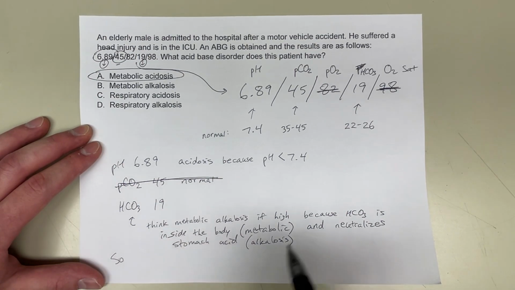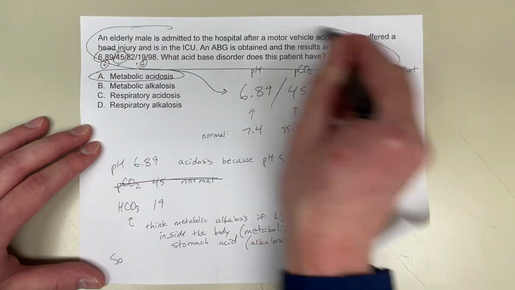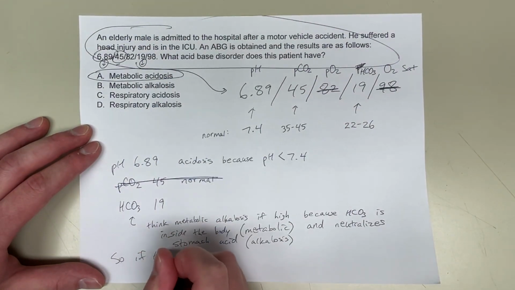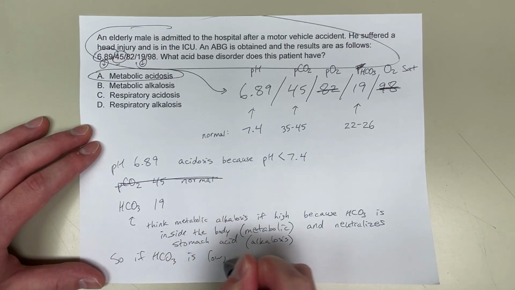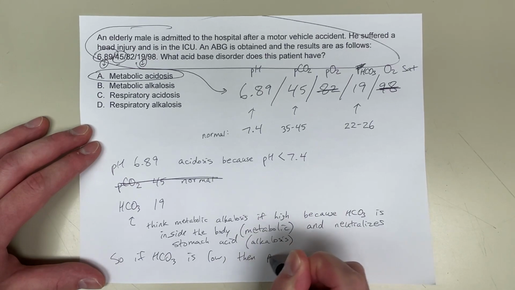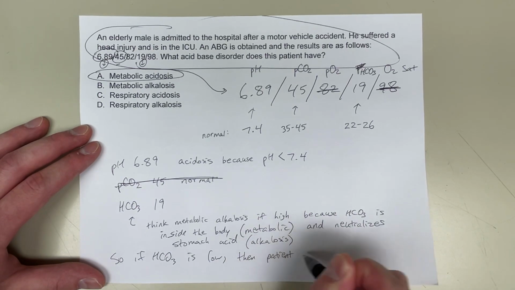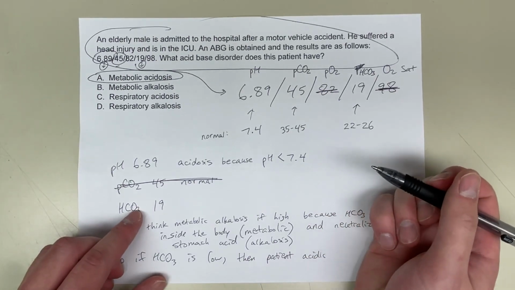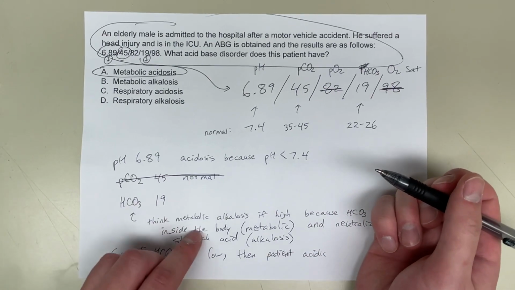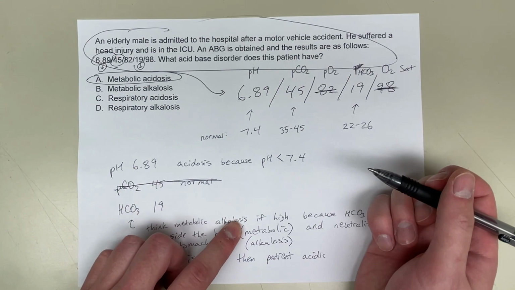So particularly for this patient, if the HCO3, the sodium bicarb, is low, then the patient is acidic. Because sodium bicarb, you should think of it as metabolic alkalosis if it's high.